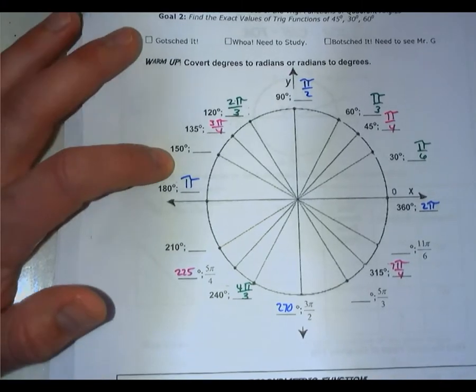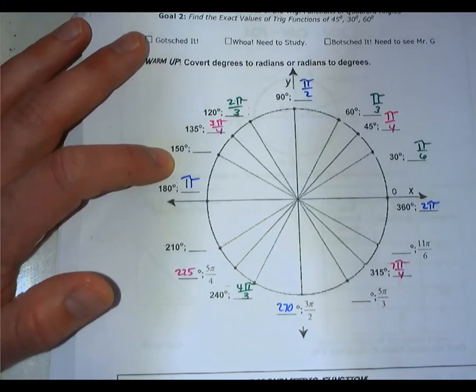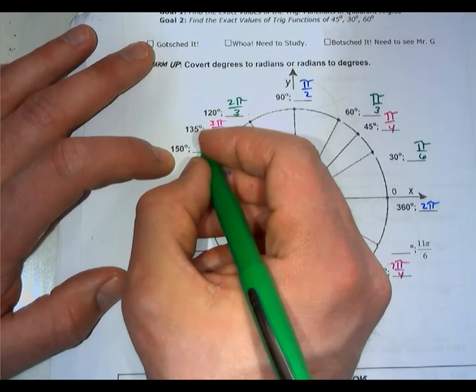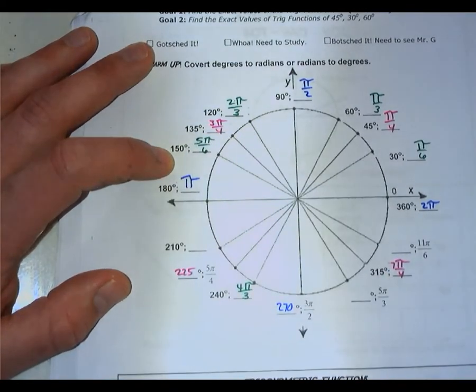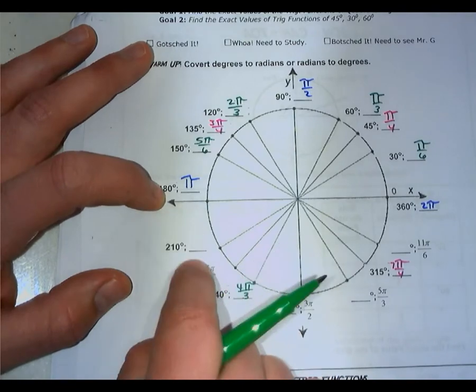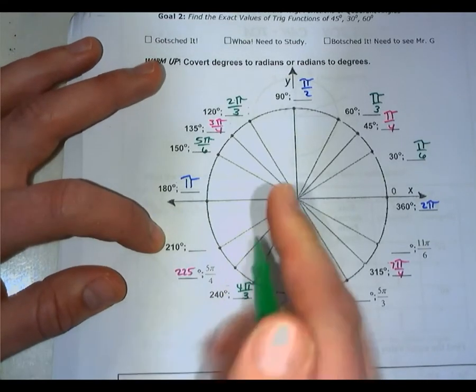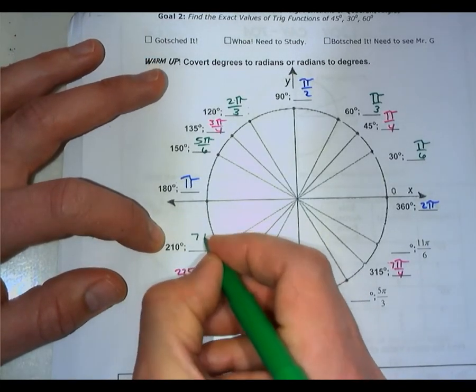150, if I take 150 and divide by 180, that reduces by 30. So I get 5 pi over 6. So it's taking away a pi over 6. Here's 180. Now I add a pi over 6, so now I'm at 7 pi over 6.